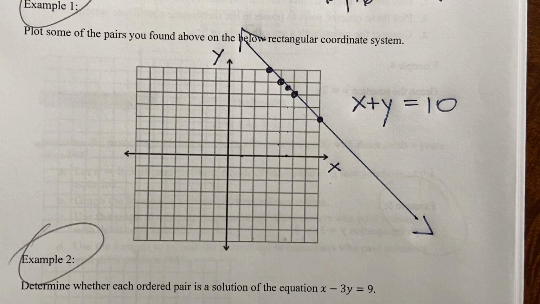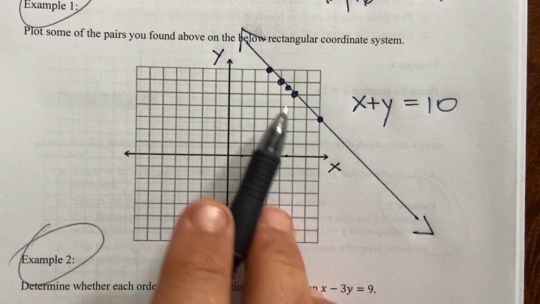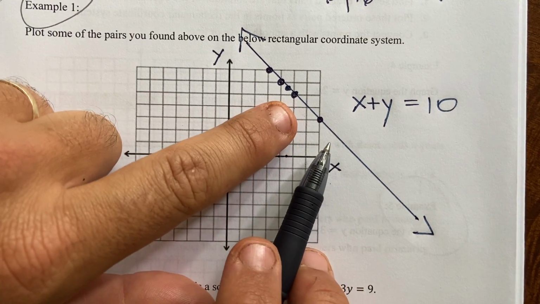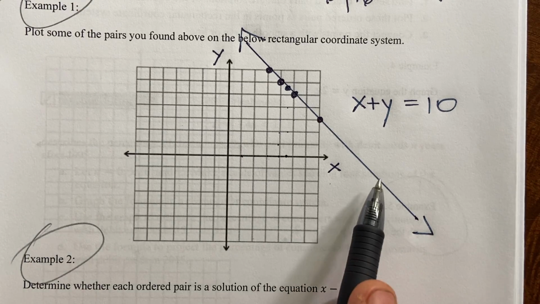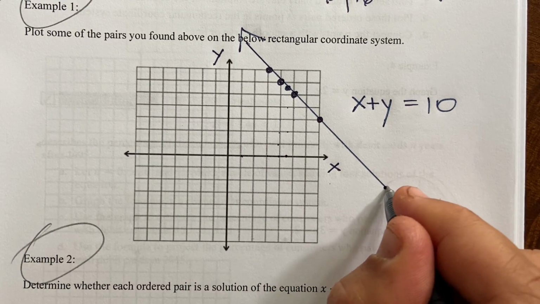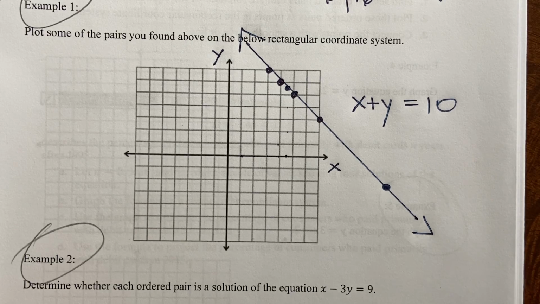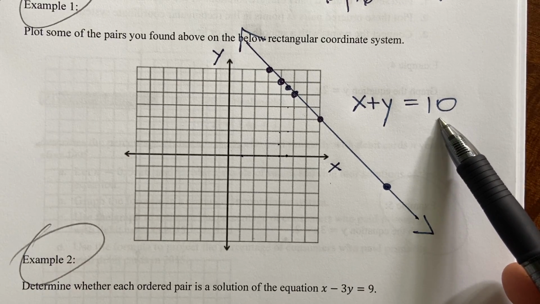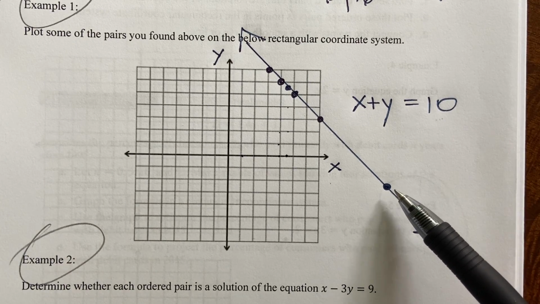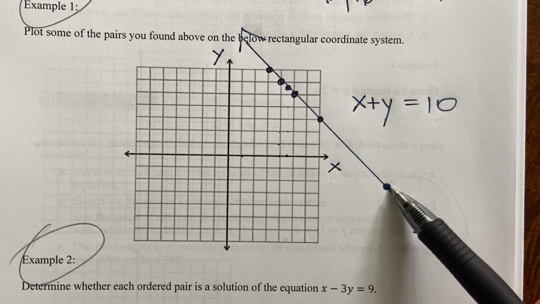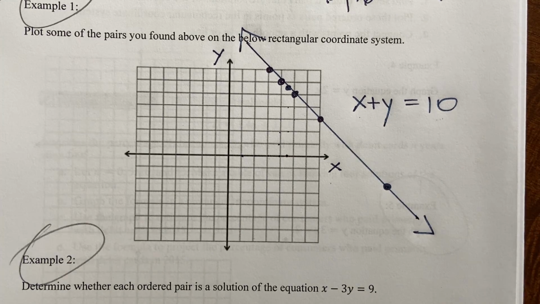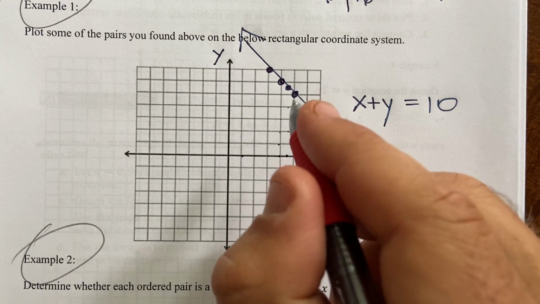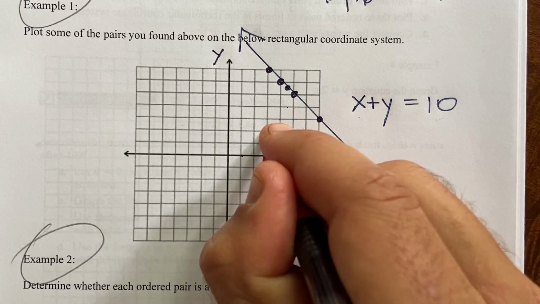So by drawing that line with those arrows, we imply that that same trend happens forever in those directions. And any point that is on this line solves this equation, right? So if you are a point on the line, you are a solution to this equation. Check out a different point. What if I select, I don't know, let's select this point right here.